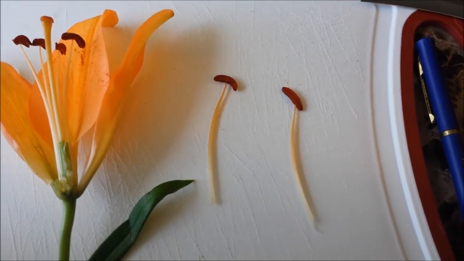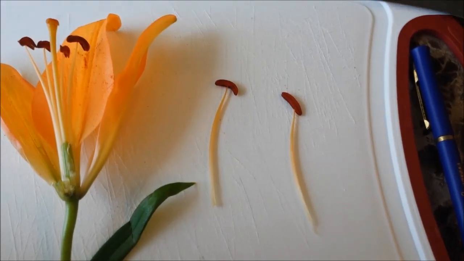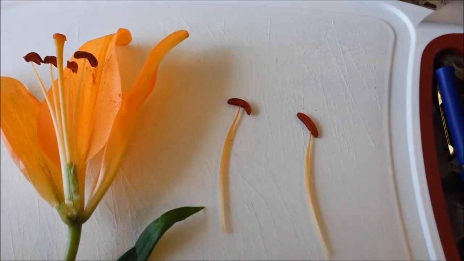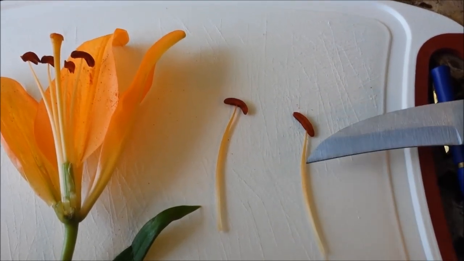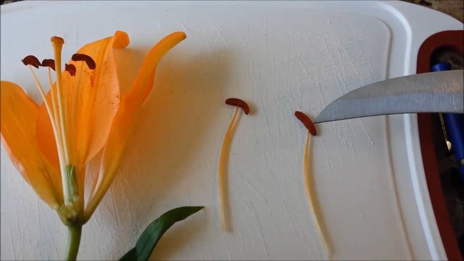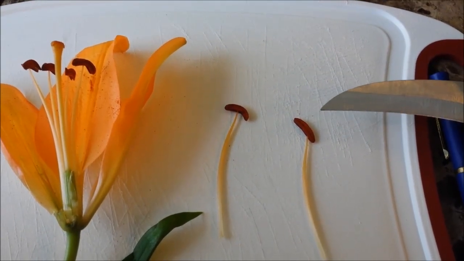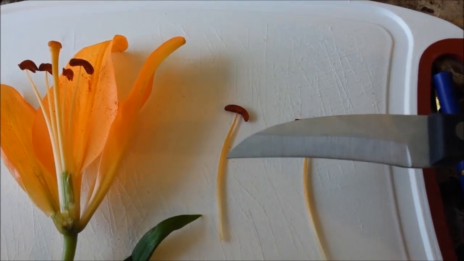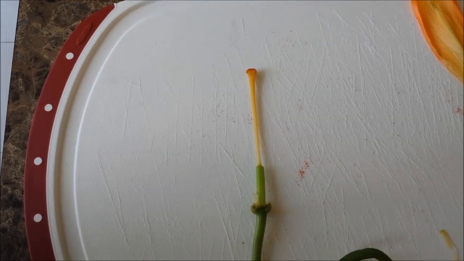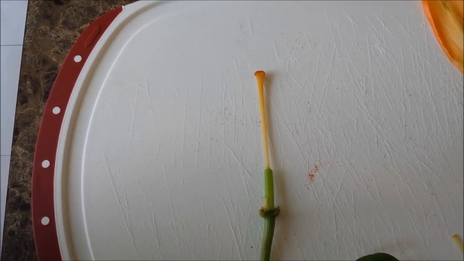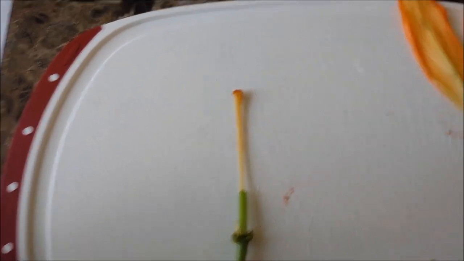Okay, so we have 2 stamens removed from the flower, and now the stamen consists of the anther, which is right here, and the filament, which is this long part right here. The anther is what holds the pollen of the flower. So you're going to go ahead and remove the anther from the filament, and then you can place that onto your paper. This part, you can see that I've removed the rest of the sepals, the rest of the petals, and the rest of the stamen from the flower.